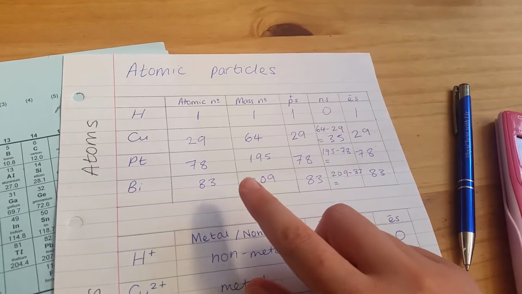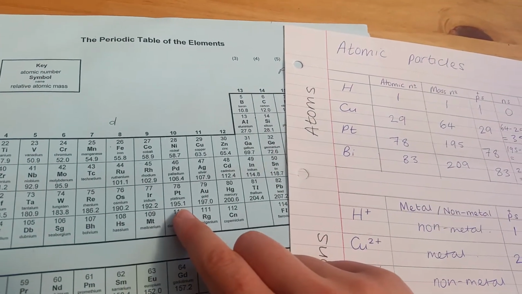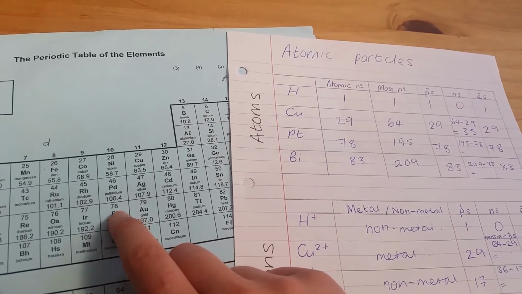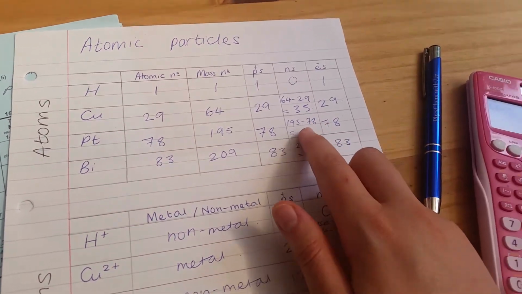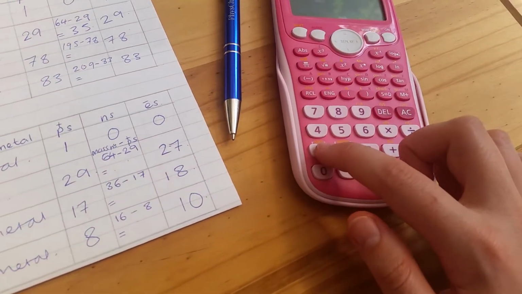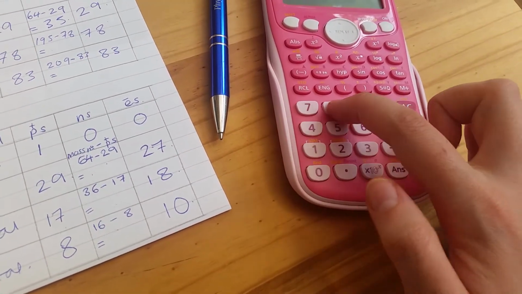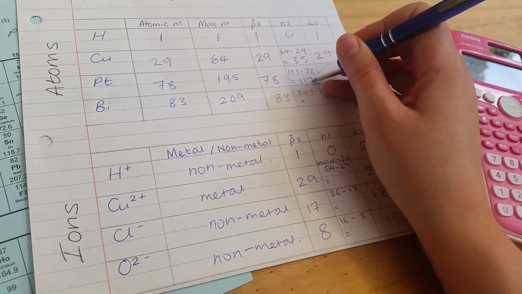Okay, same thing again, platinum. Find it on the periodic table. Its big number, its mass number is 195. Its atomic number is 78. Therefore, the number of protons and electrons are 78. And to get the number of neutrons, we do the same thing again. Mass number, take away atomic number. And we get 117 for number of neutrons.